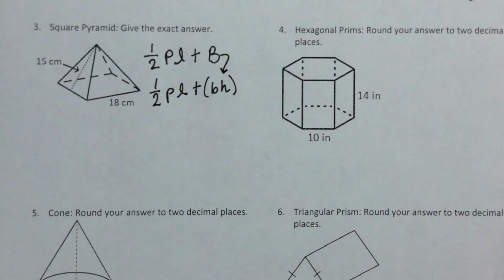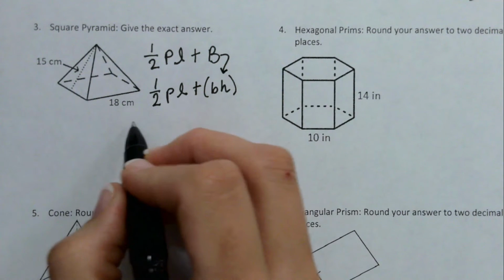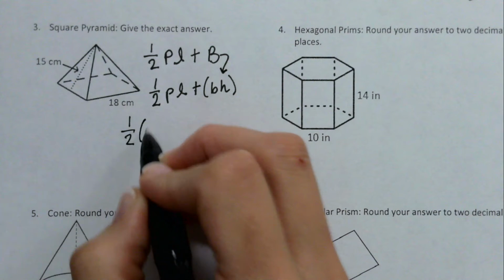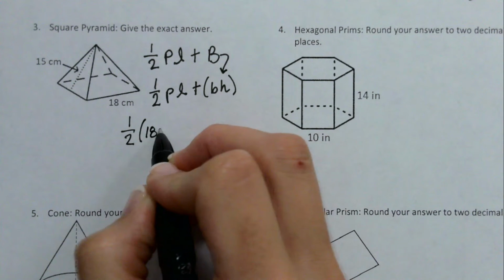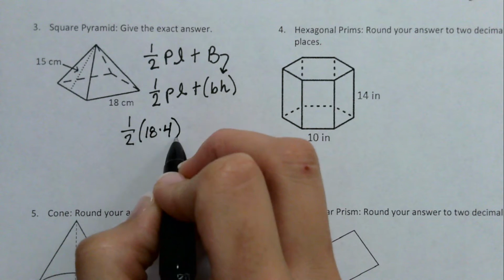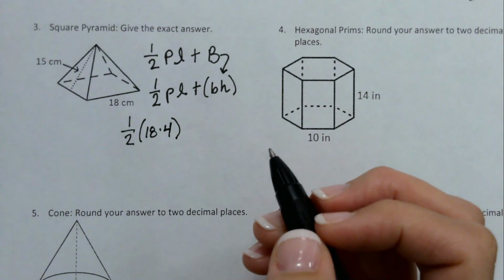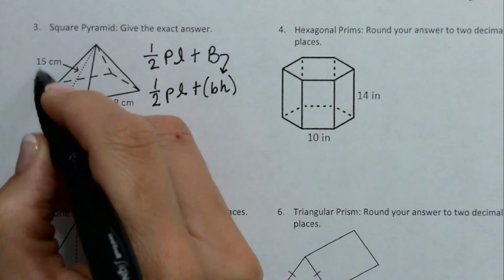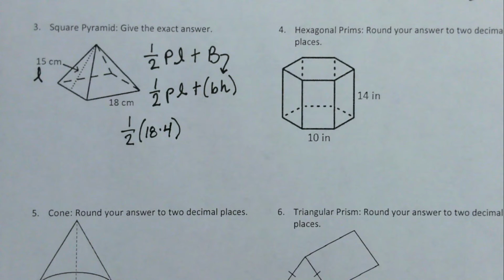Okay, so we've got 1/2. My perimeter is 18 times 4. And then my slant height is this 15 on the side.